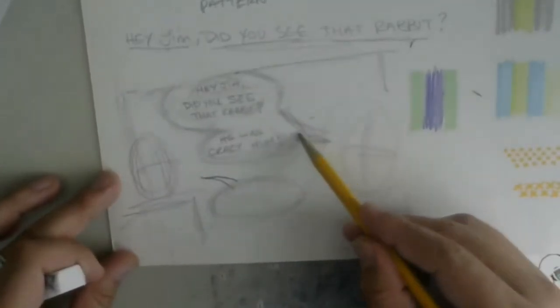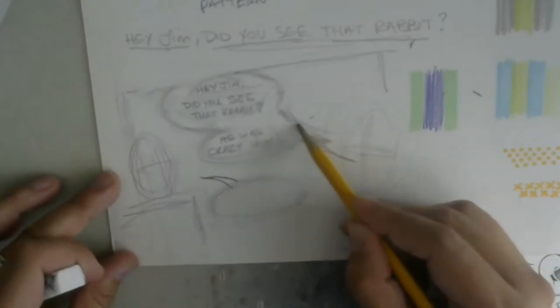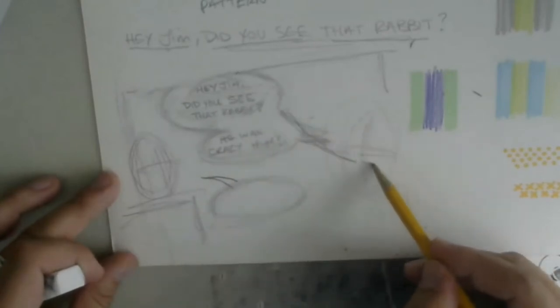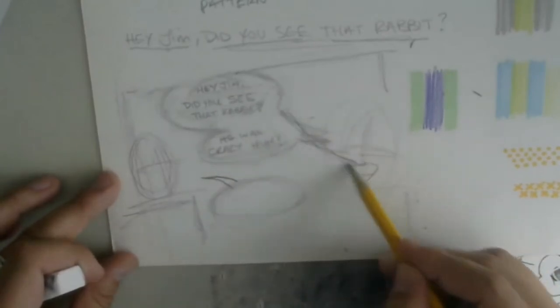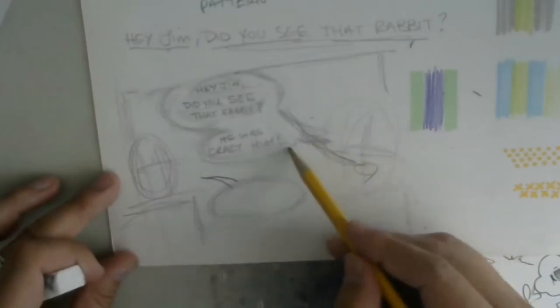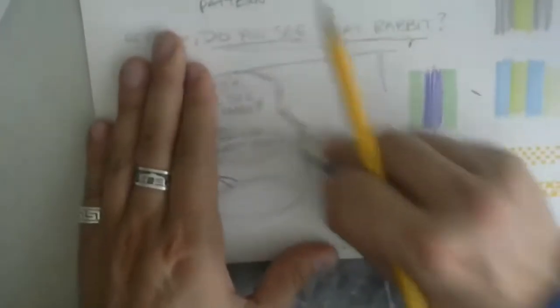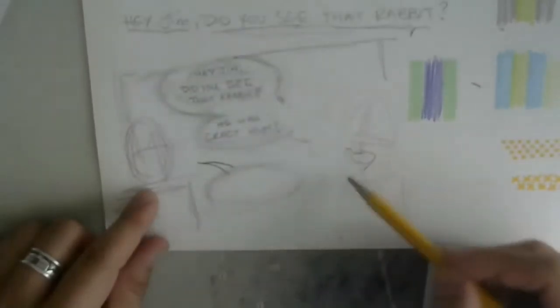You never want the fin going into the face. You don't ever have to put it into the mouth. You want to keep it out and just point it enough to indicate where that fin is leading to and who's speaking.